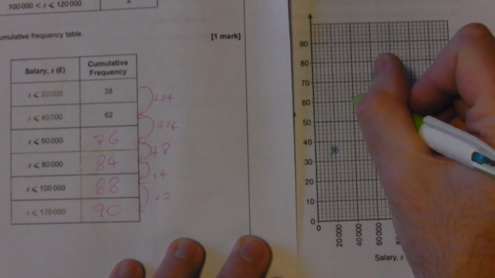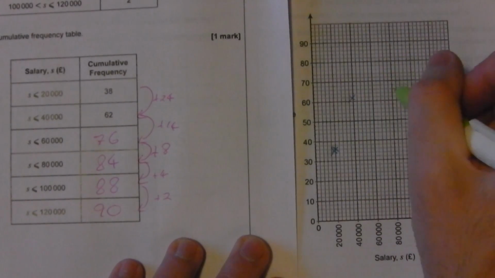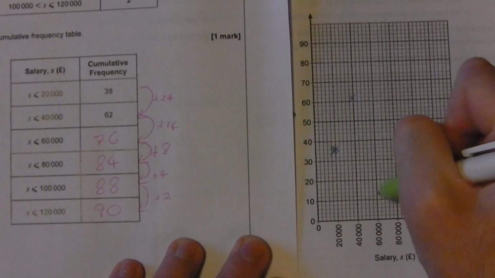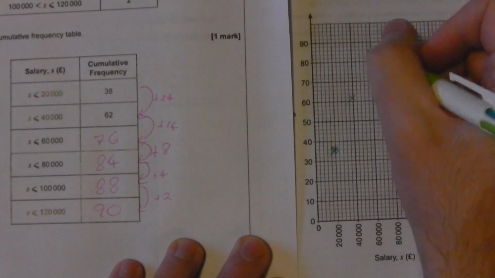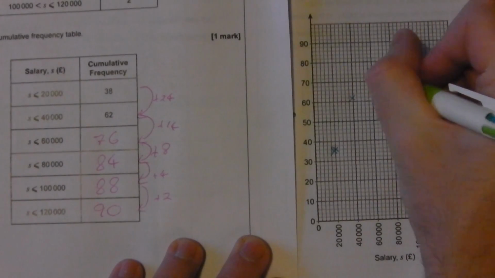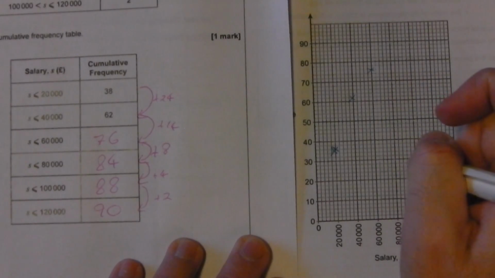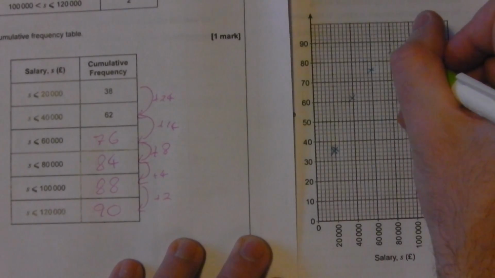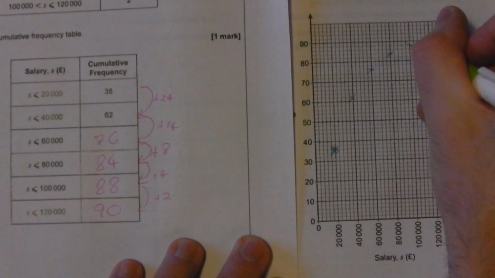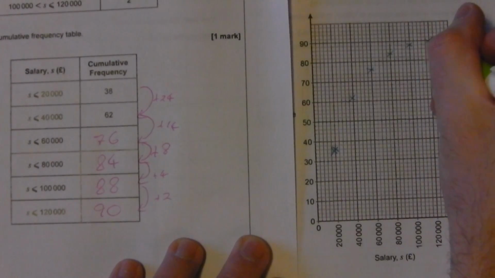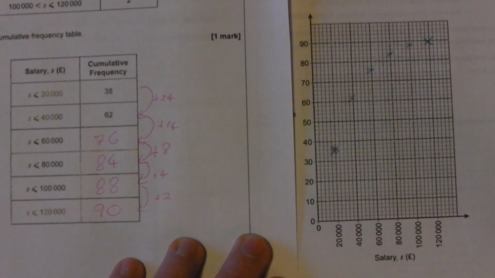40,000 goes up to 62. Then 60,000 I should say, goes up to 76. 80,000 is up to 84. See, we're slowing up now. Then we're on 88, and we finish on 90. Okay. Now, the last bit.